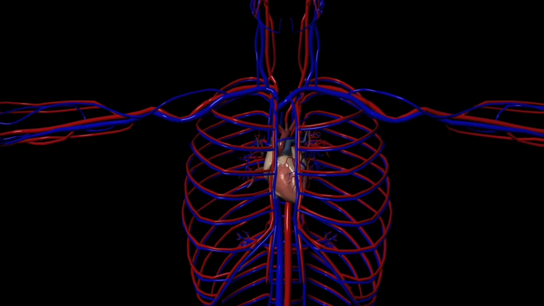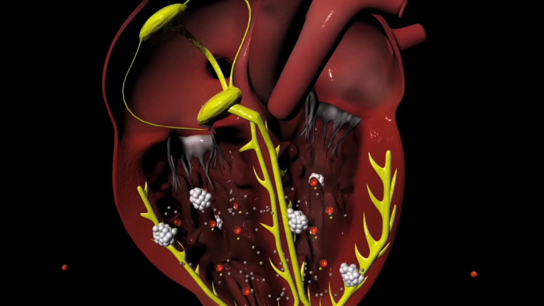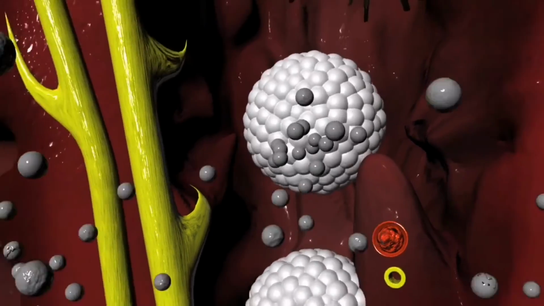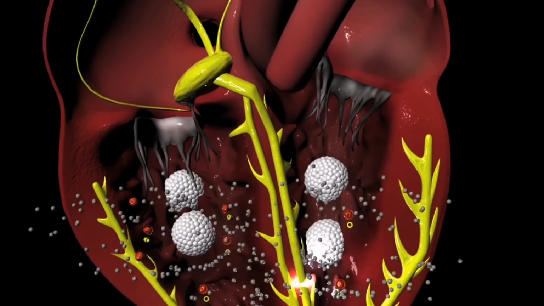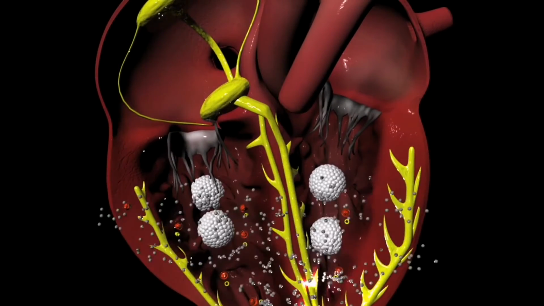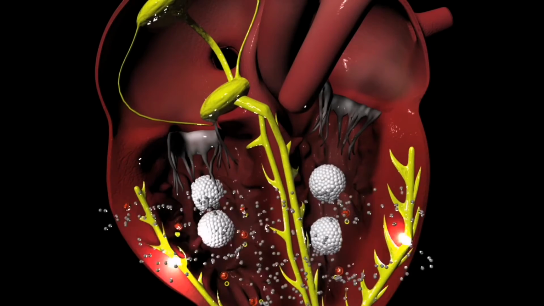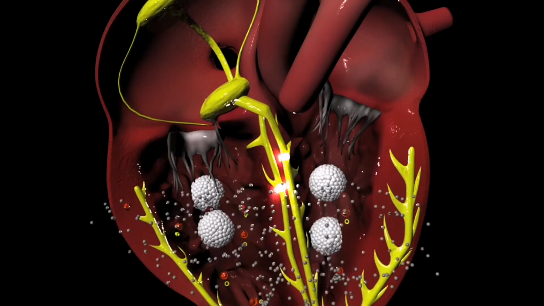To stop the binding of norepinephrine and epinephrine, we can use beta blockers. Let's see how they work. Beta blockers bind to the beta 1 receptor. They stop norepinephrine and epinephrine from attaching to the beta 1 receptor. This decreases the available energy needed to open the calcium channels, so the calcium channels close.